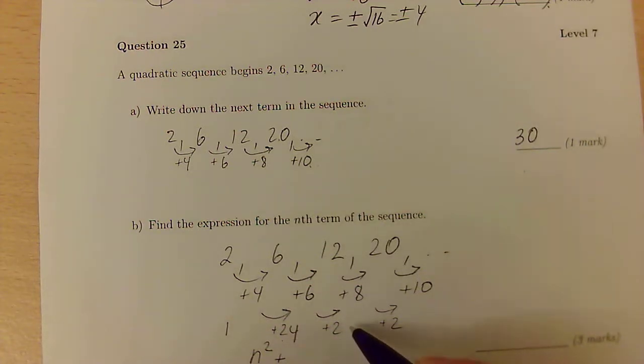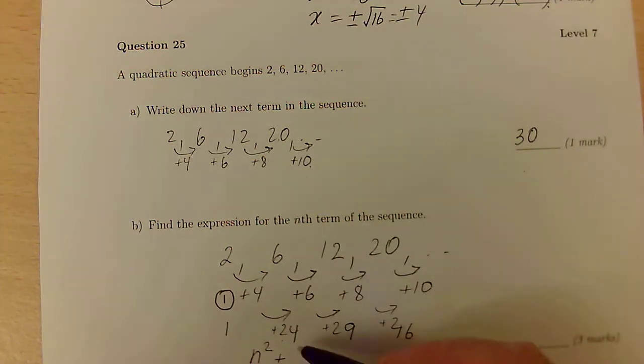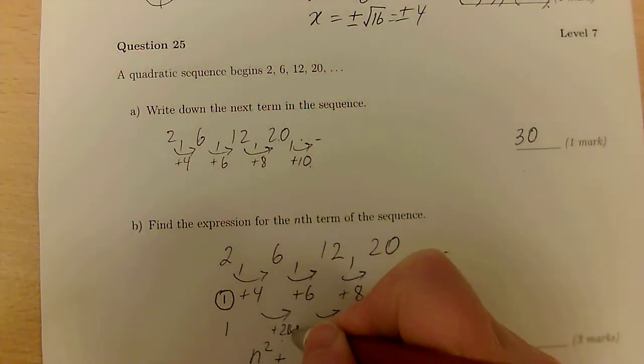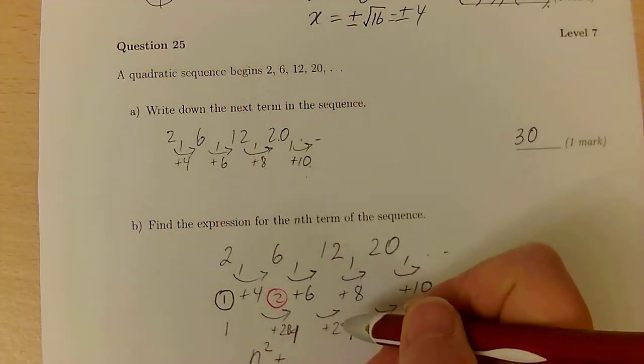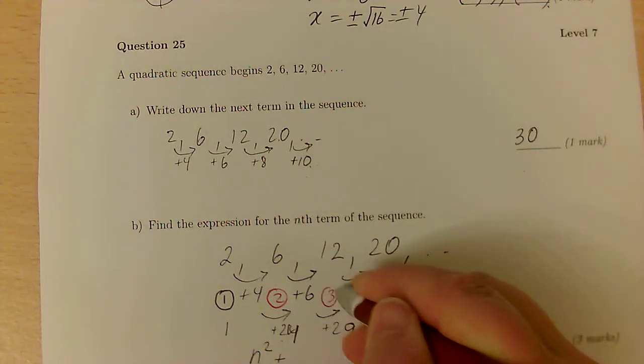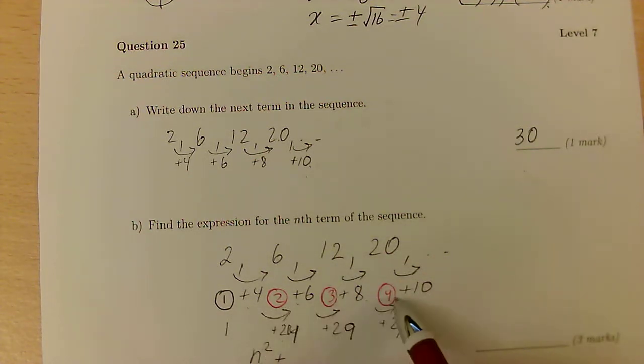So therefore the nth term will start from n squared. 1 squared will be 1, 2 squared will be 4, 3 squared will be 9, 4 squared will be 16. So here we'll have what we need to add to this n squared. We have 1. From 4 to 6 is 2. From 9 to 12 we have 3. We have 4. So we've got a linear sequence. As you see, we're always adding 1, so the difference will be 1, so it will be n. That's it. So you're just simply adding 1.